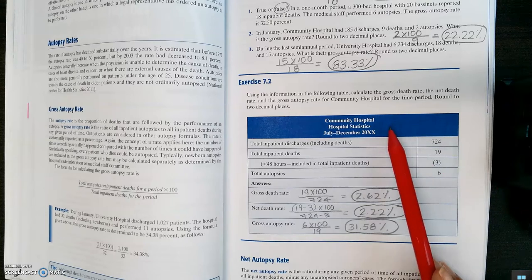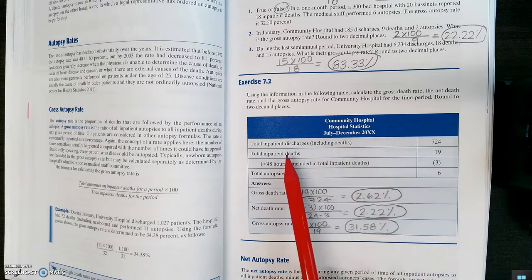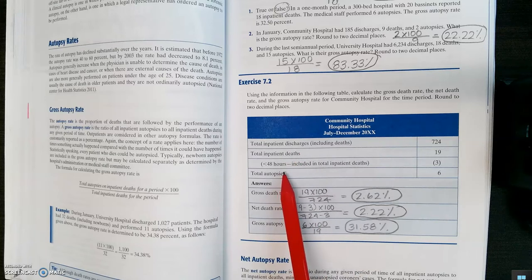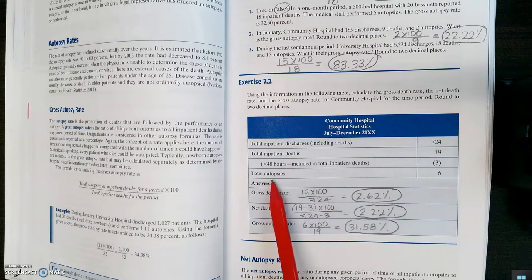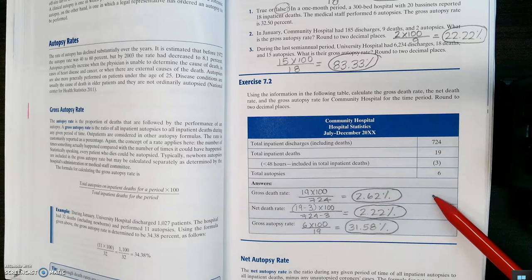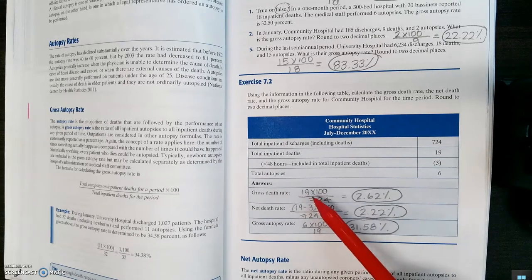And so you've got Community Hospital's statistics from July to December. You're given the total number of inpatient discharges, including the deaths, the total number of inpatient deaths, and then a breakdown of what occurred under 48 hours, because we're going to need that for the net, and then total number of autopsies. So your first problem asks you to calculate the gross death rate, and we know from Chapter 6 that includes everybody, so it's deaths to discharges.